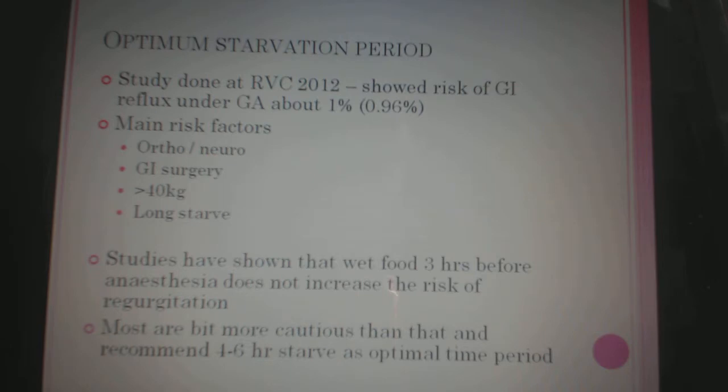of regurgitation. Now, most anaesthetists tend to be a bit more cautious than saying a 3-hour starve, and most seem to feel that the recommended starve period should be more like 4 to 6 hours. This poses an interesting question, because if we gave an animal its normal morning insulin, which most owners are giving between 7 and 8 a.m, you could be doing the operation just after lunchtime, which for most of our surgeries still fits with our operating time.